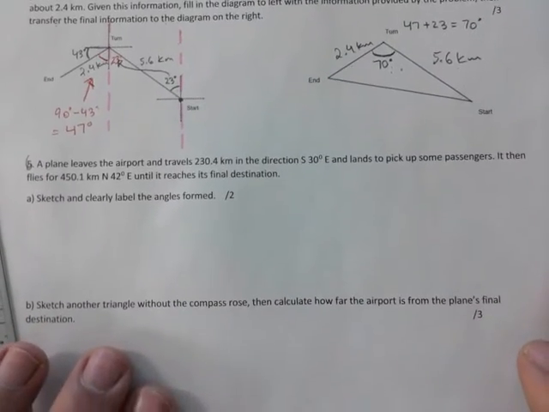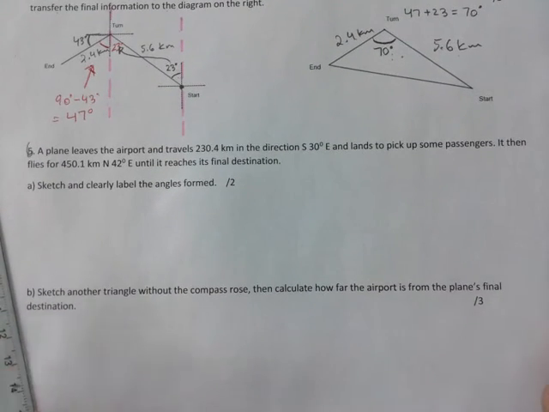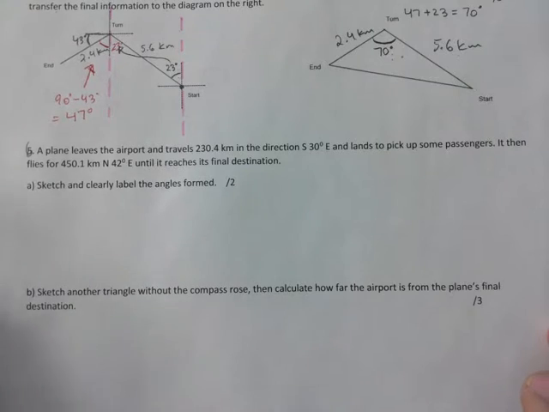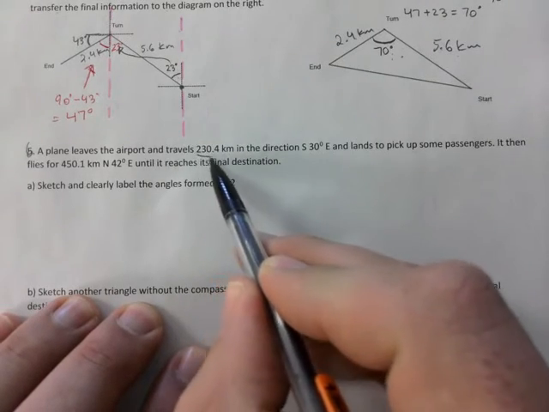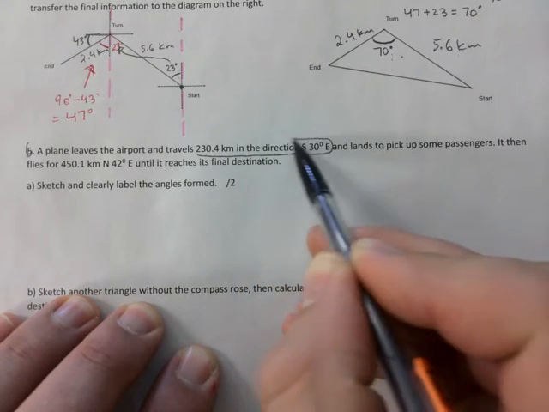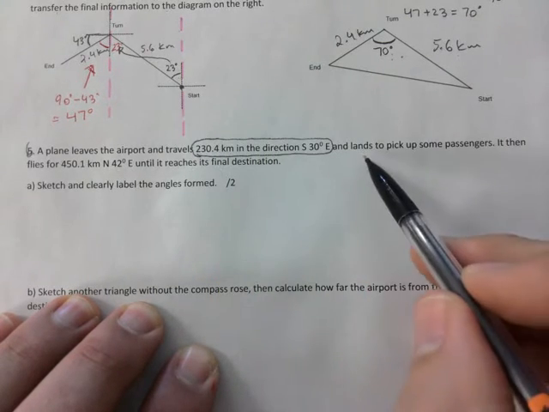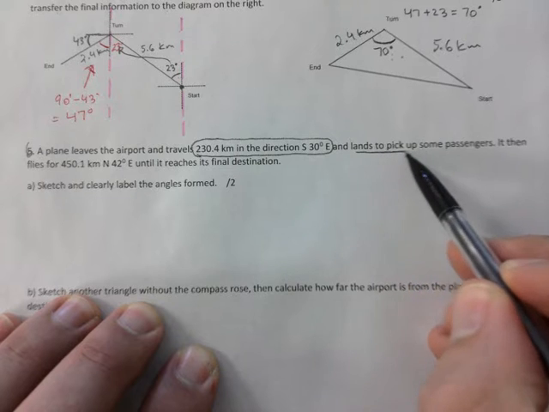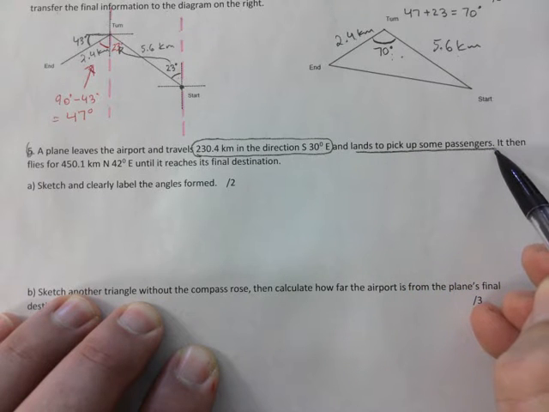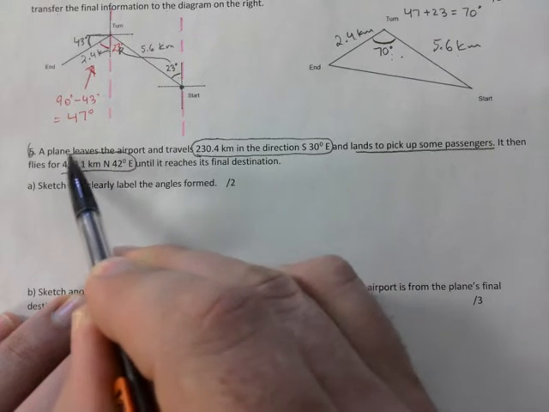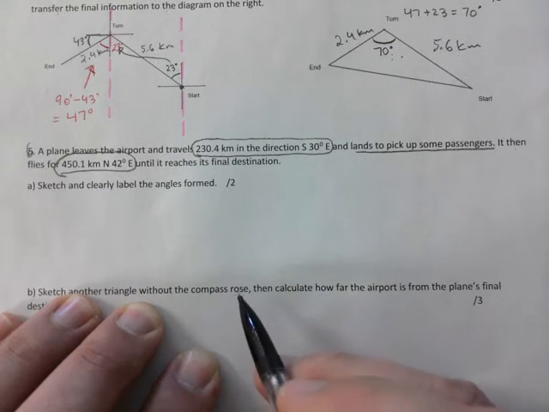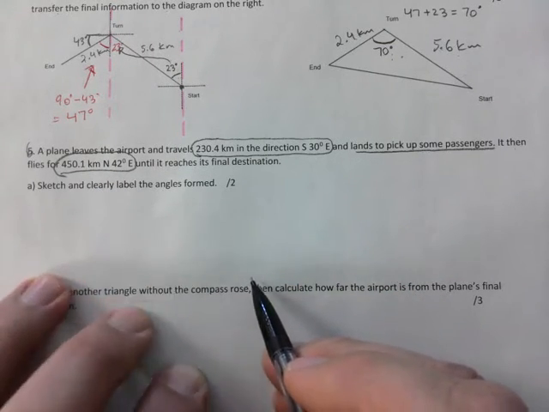Another one here, this one involves solving, okay? A plane leaves the airport and travels 230 kilometers in the direction south 30 east. Lands to pick up some passengers, so stops. Then flies this distance at that direction to reach the final destination. Sketch and clearly label the angles formed.